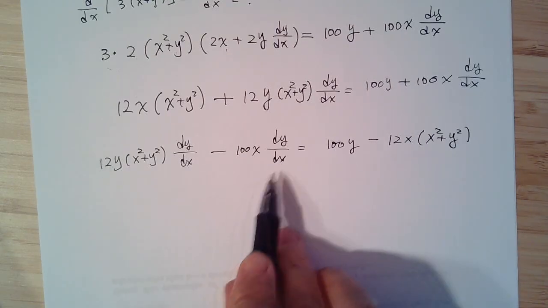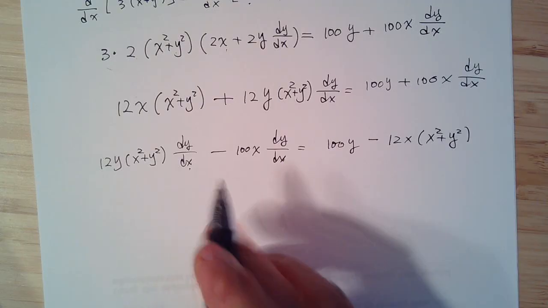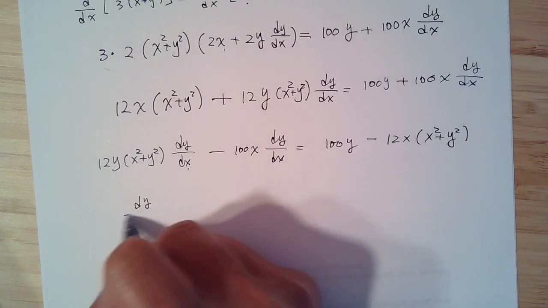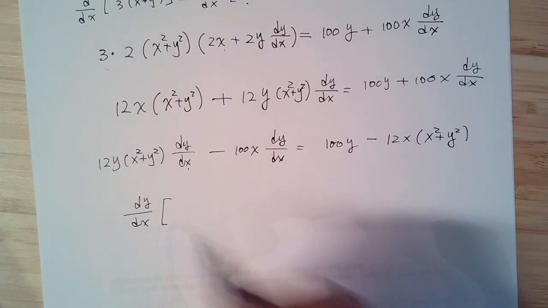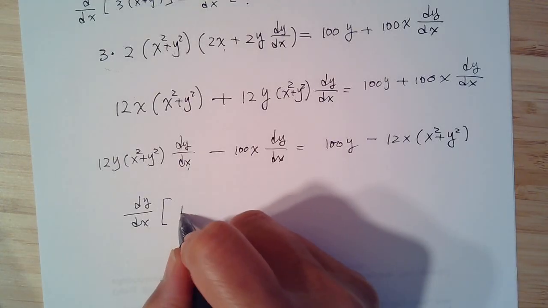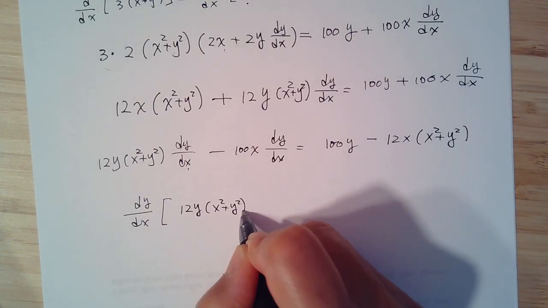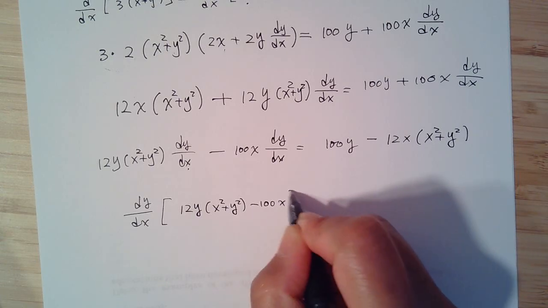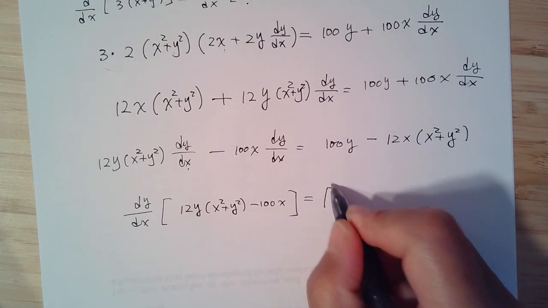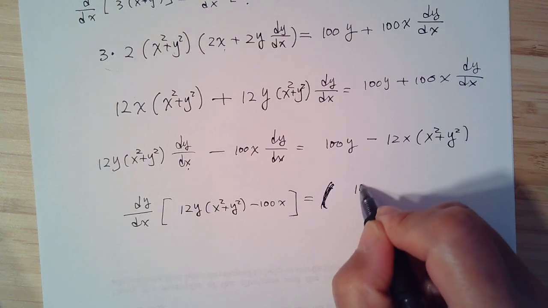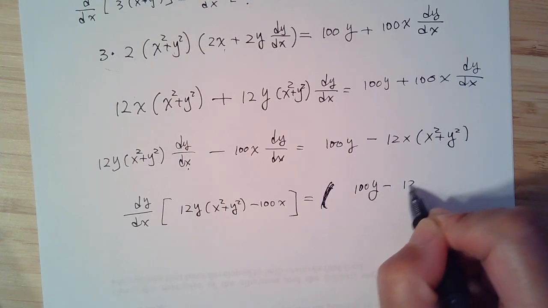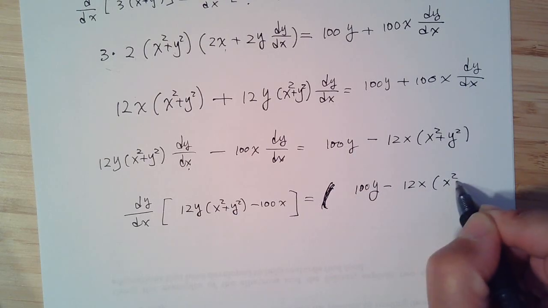Okay, and then I need to factor out dy over dx. So let's see what's inside. I get a 12y times (x squared plus y squared) minus 100x equals, the right side, I don't have to write that. So it's 100y minus 12x (x squared plus y squared).